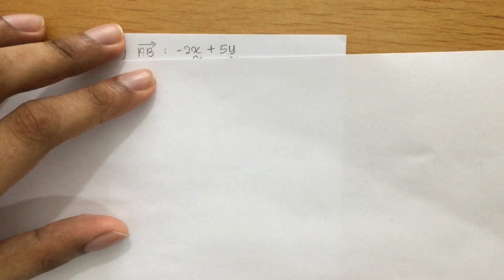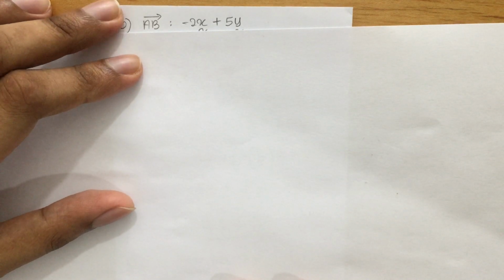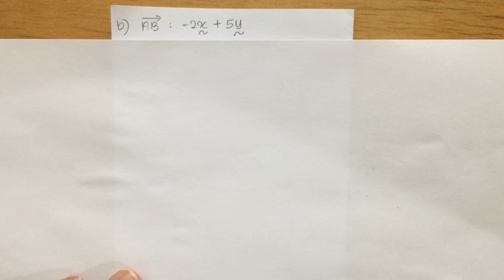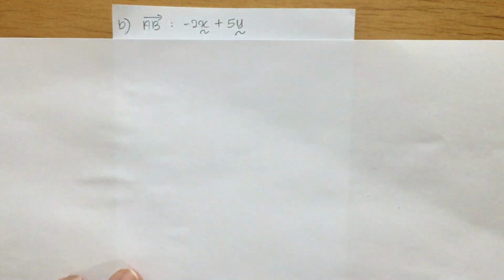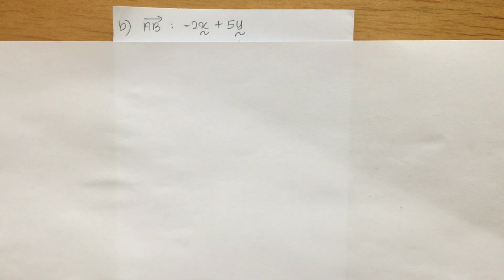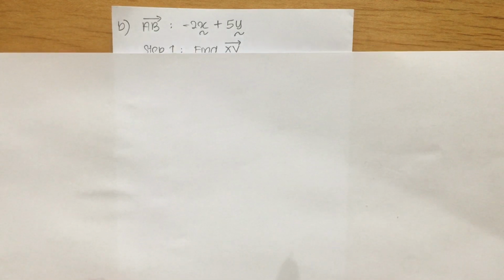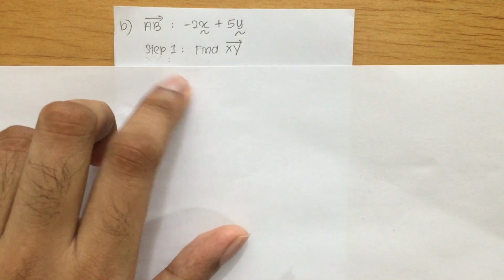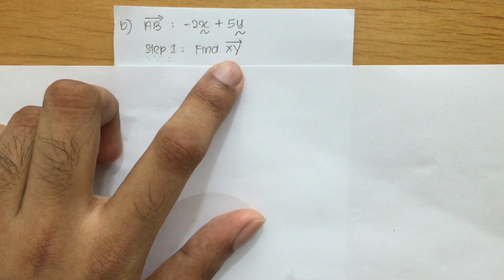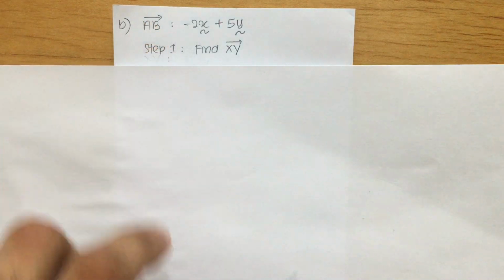In question B, they ask us to find the ratio of AB and XY, guys. So I'm going to show you the working now. This is the start of your working. The vector AB, we have already found, which is negative 2x plus 5y. But we couldn't find the vector XY directly. So how are we going to find it? Step 1 is we're going to find the vector XY. Once you've found the vector XY, we can compare them and we can form a ratio.